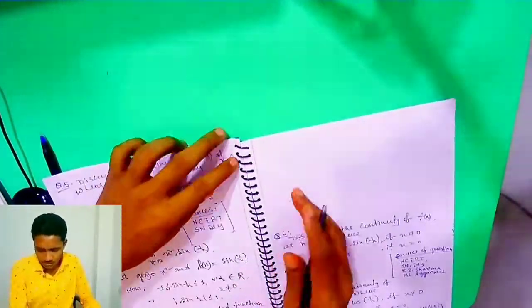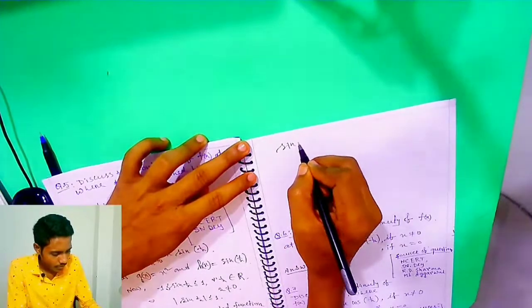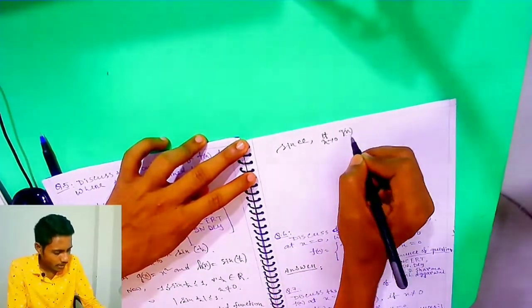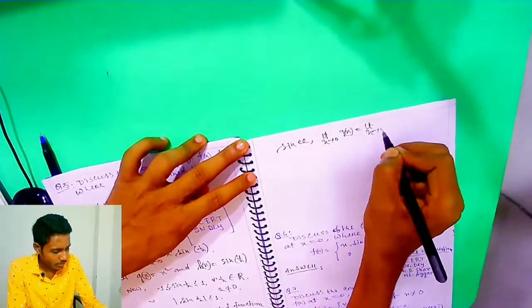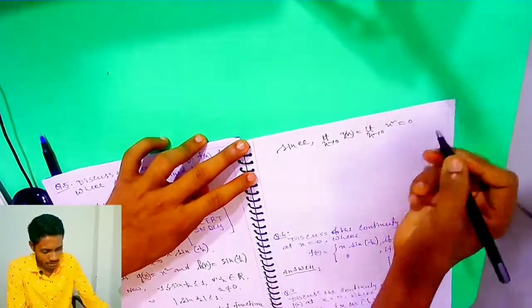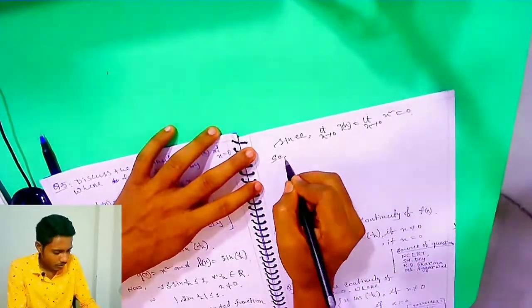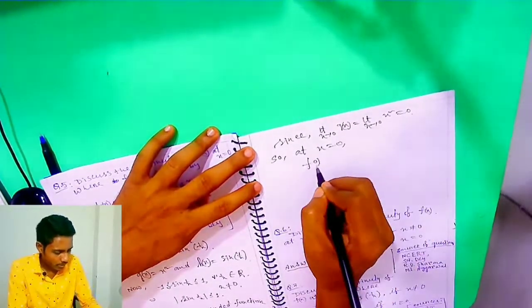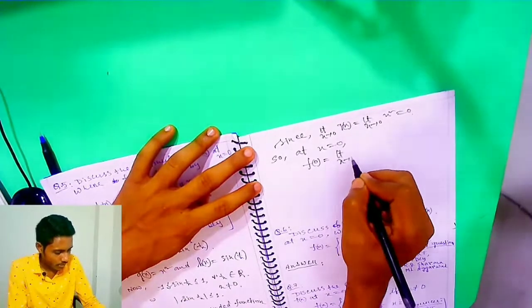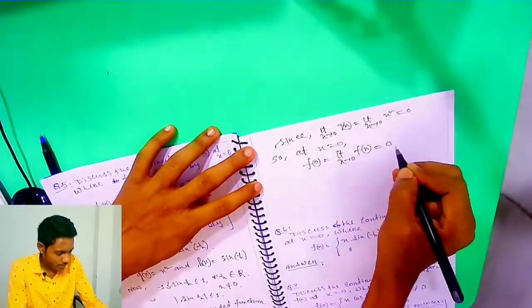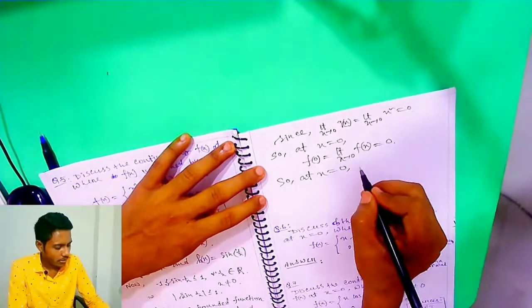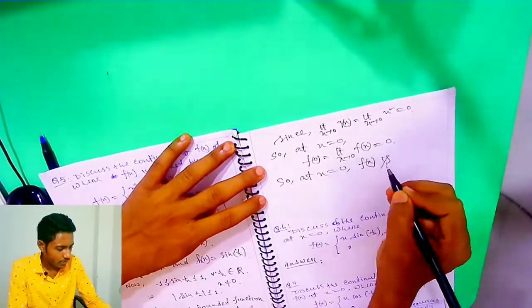Because limit x tends to 0, g(x) is equal to limit x tends to 0, x square is equal to 0. So at x is equal to 0, f of 0 is equal to limit x tends to 0, f of x is equal to 0. So at x is equal to 0, f of x is continuous.